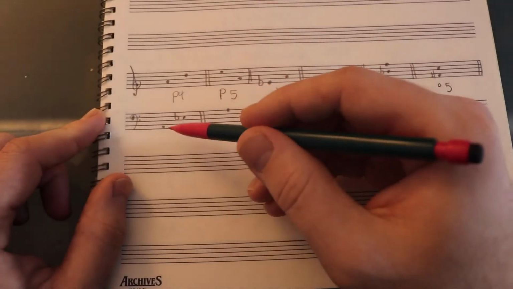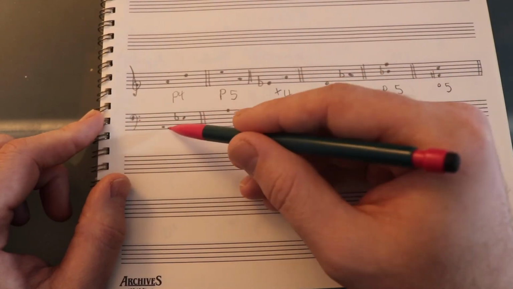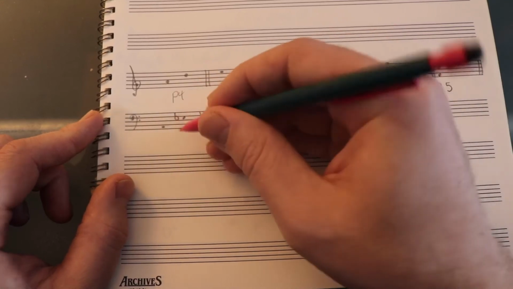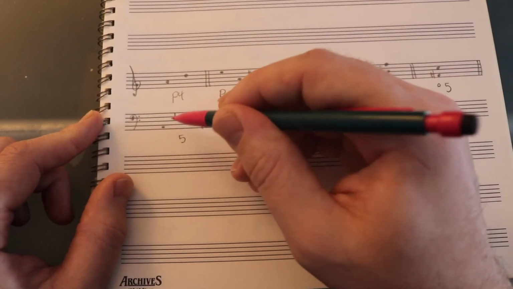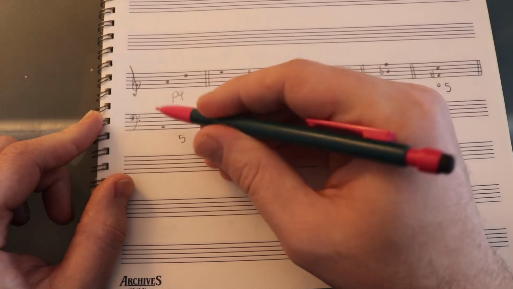Let's move on to the next row here. 1, 2, 3, 4, 5. We're now in bass clef, by the way. So we're going from A to E flat. That's a fifth. And a perfect fifth would have been A to E. This is a diminished fifth.